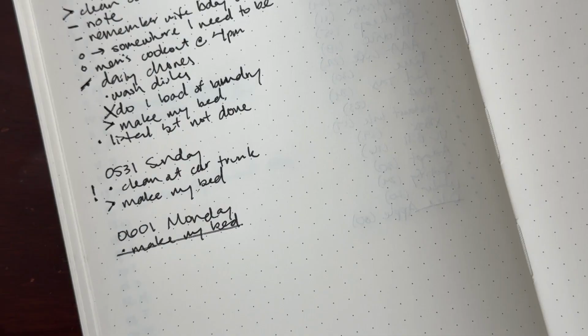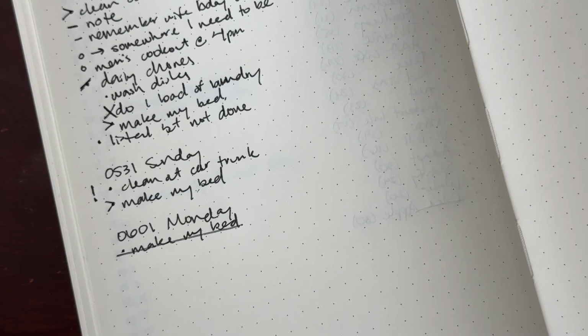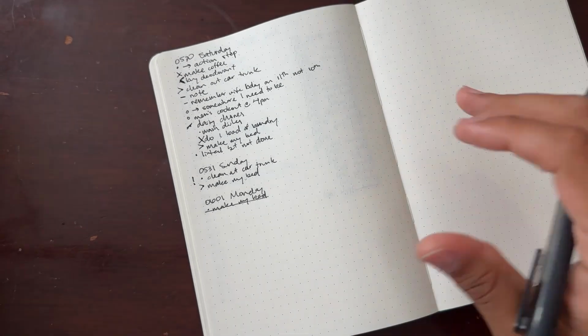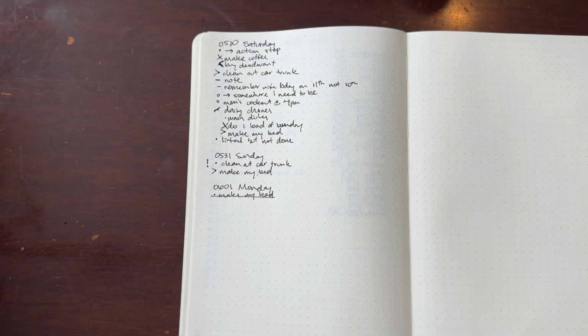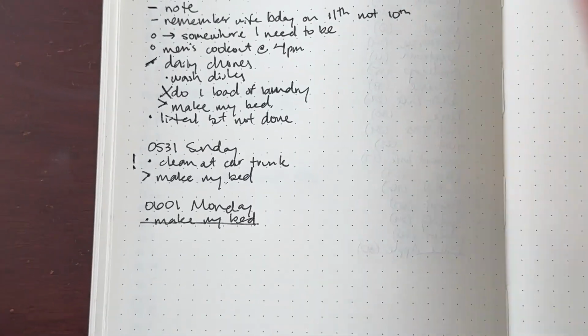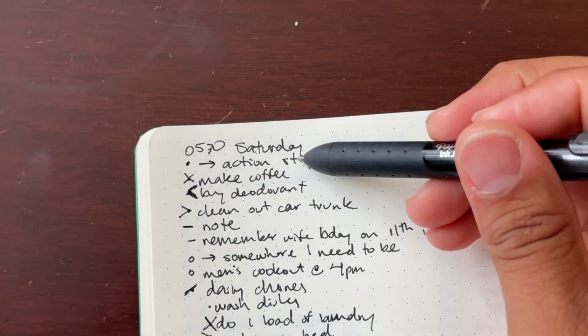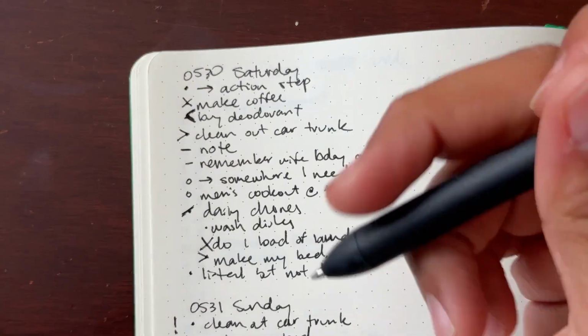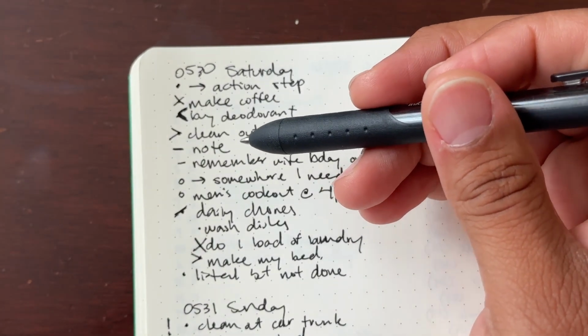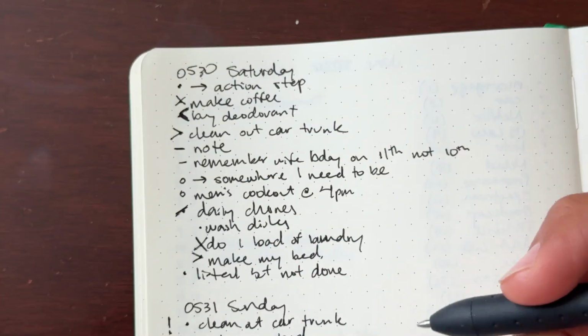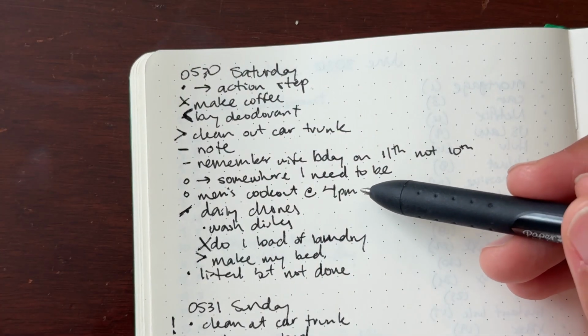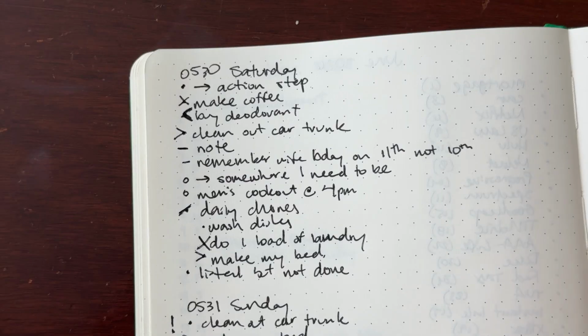But that is how I set up my daily action plan journal. Again, this is adapted from Ryder Carroll and his bullet journal method, which was really helpful to get there. Hopefully if you try this method out, you'll be able to have your action steps, all the stuff you need to do, your notes, all the things you want to remember, and your last one, the circle, which is all the events or places you need to be. That is a circle. So there you go.